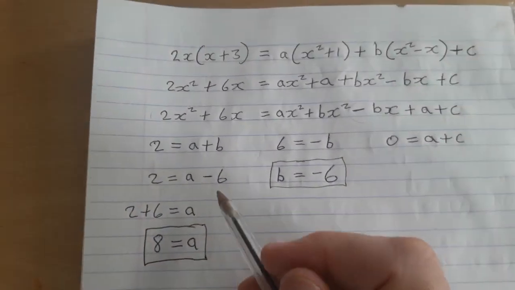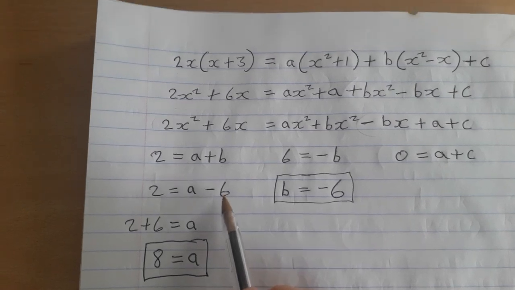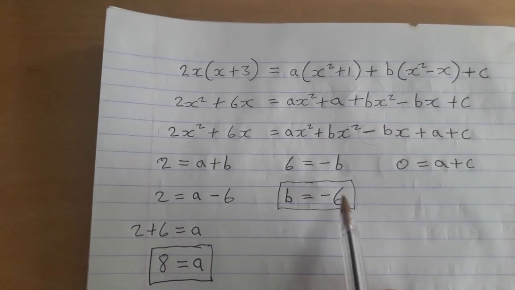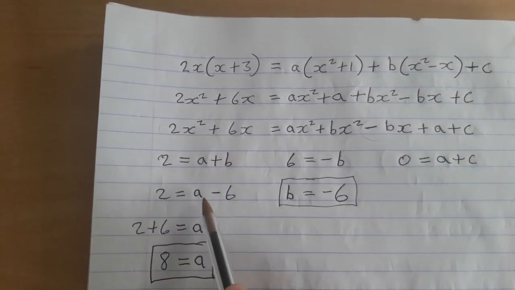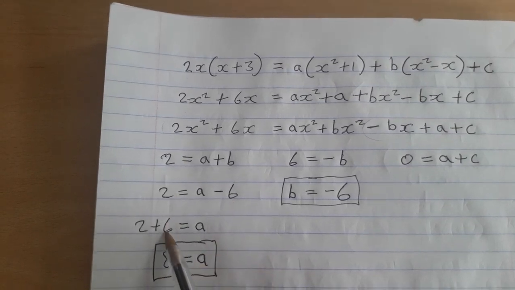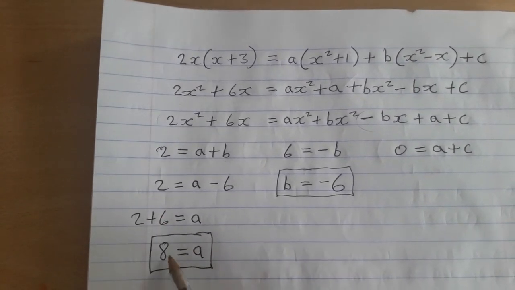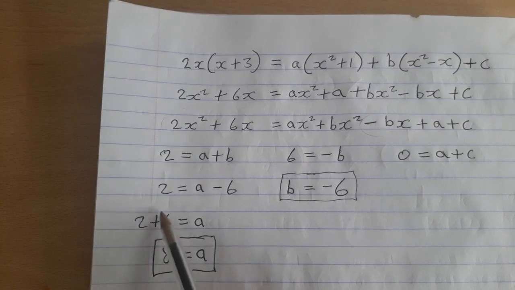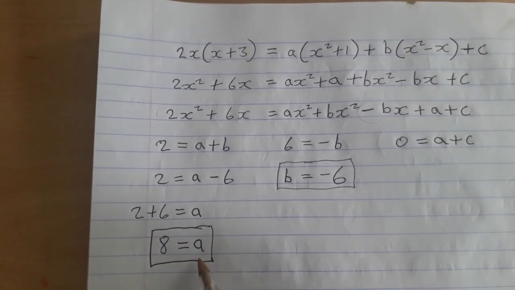So let me just do that again because the camera wasn't right. We put in our minus 6 here instead of b. And then we brought the minus 6 over to the other side, it became a plus 6. So 2 and 6 is 8. So a is equal to 8. And that's the second part of our problem.